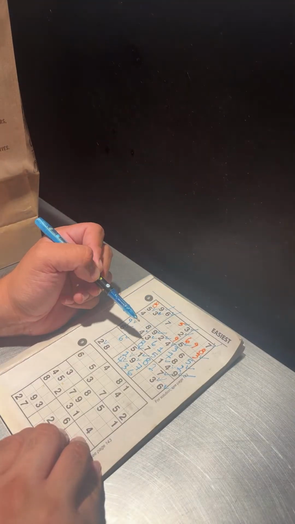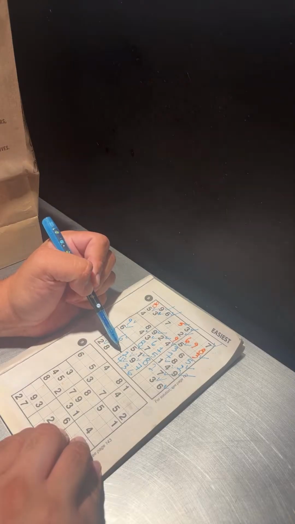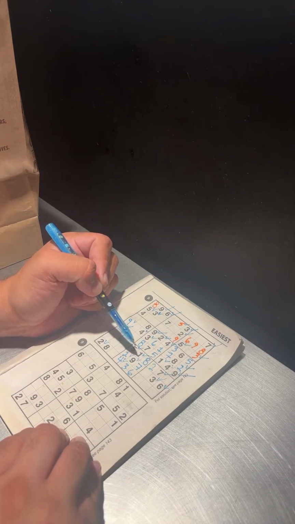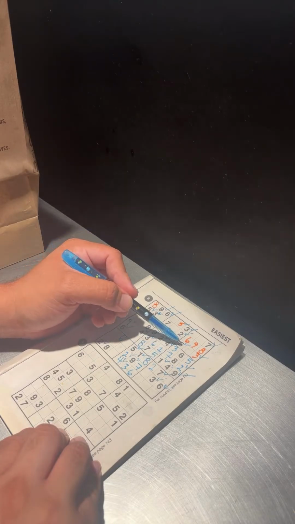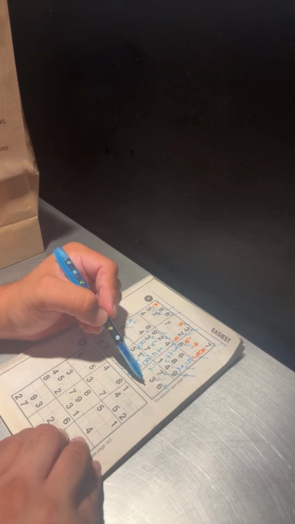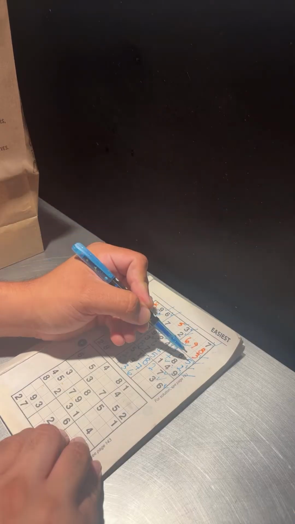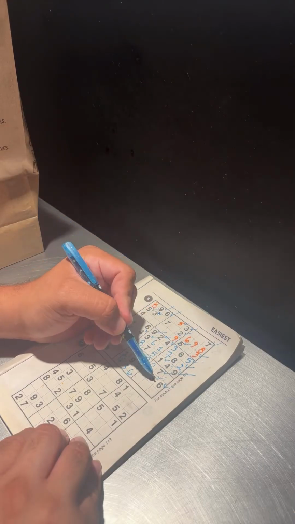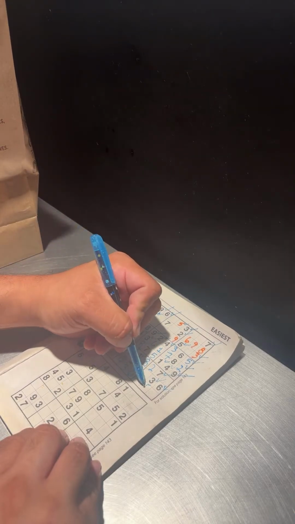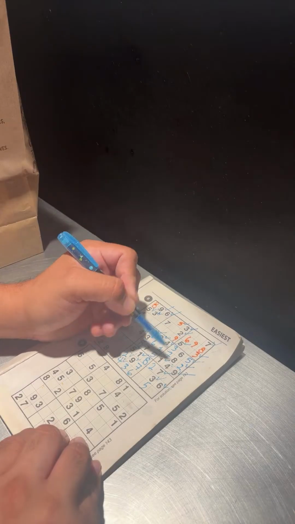5. Let's look for 5. 5 is right here, so it can appear horizontally. 5 cannot appear vertically and horizontally. And 5 is right here also. So vertically it can appear there. Interesting. That means 5 has to appear in this other box.